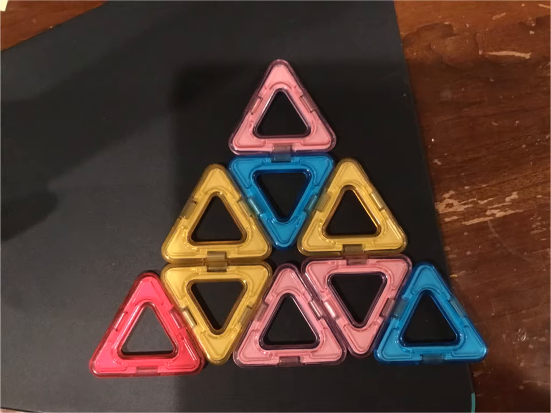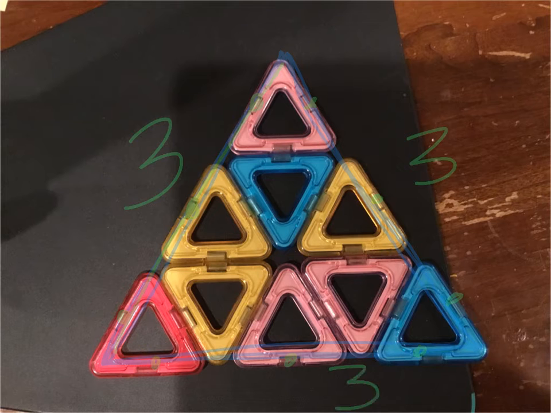Next I have a bigger triangle. So once again, I'm going to do the same thing. I'm going to draw a line around the outside of my shape, as the outside of the shape is called your perimeter. And then I'm going to see how many units are on each side of my shape. Let's see if I can make this a color you can see. So I have 1, 2, 3. So I know that this side is 3 units. 1, 2, 3. This side is 3 units. 1, 2, 3. And this side is 3 units.